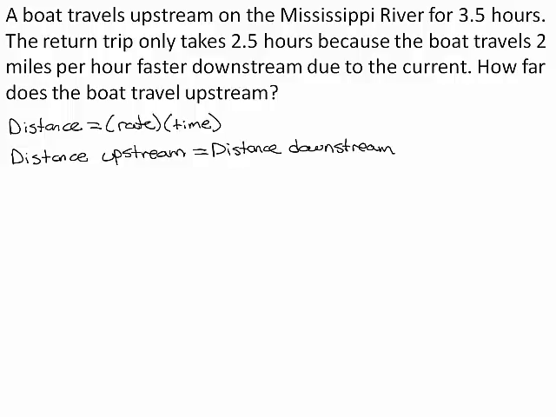Using the distance formula for the distance traveled upstream, the distance traveled upstream is given by x miles per hour times 3 5/10 hours. Using the distance formula for the distance traveled downstream, the distance traveled downstream is given by the quantity x plus 2 miles per hour times 2 5/10 hours. Notice that the units for time cancel on each side of the equation.